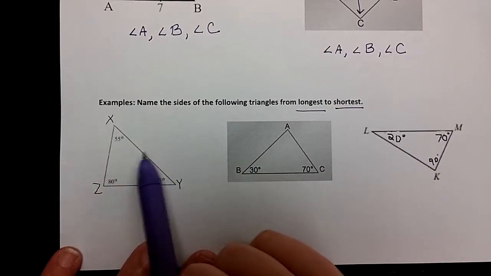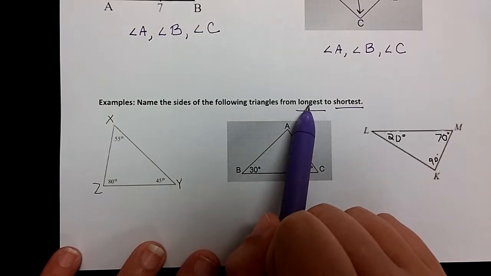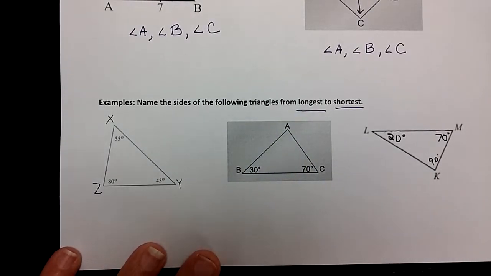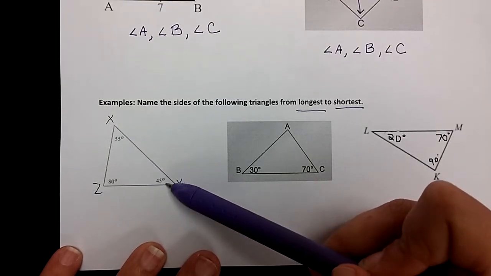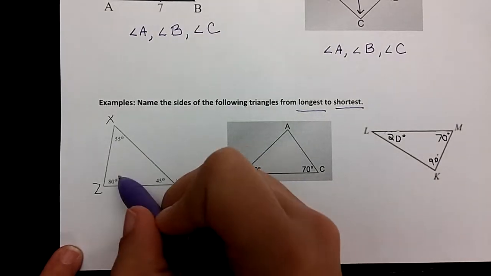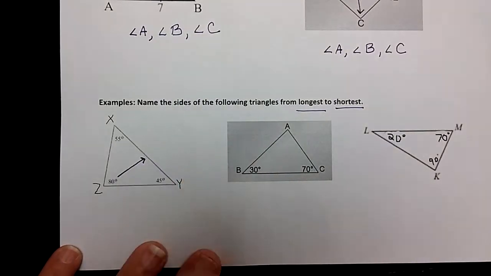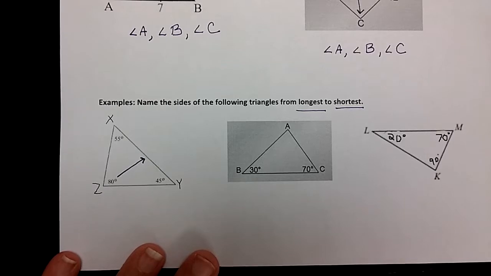So in this first one, the longest side, which we want to do first, should be across from the largest angle. So my angles here are 55 degrees, 80 degrees, and 45 degrees. So the largest angle is 80. So across from that angle should be the longest side of the triangle.